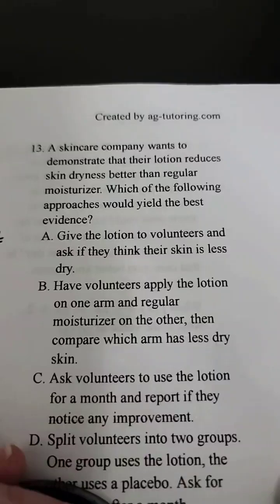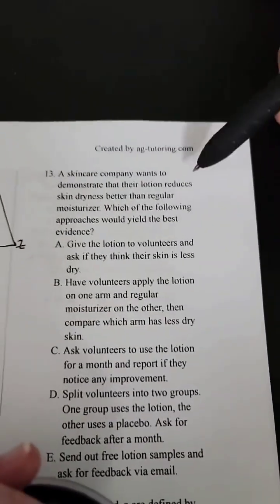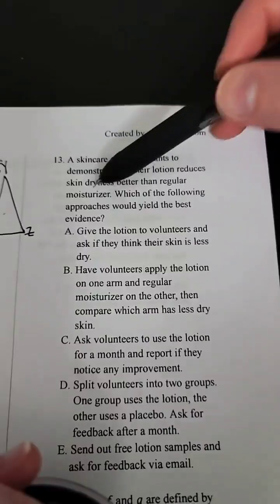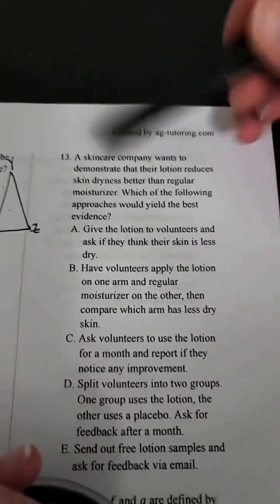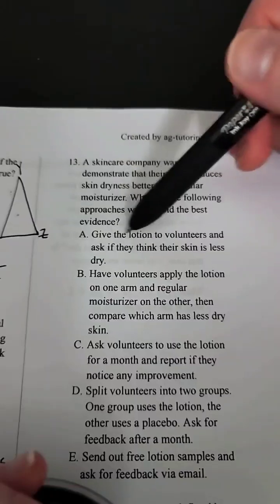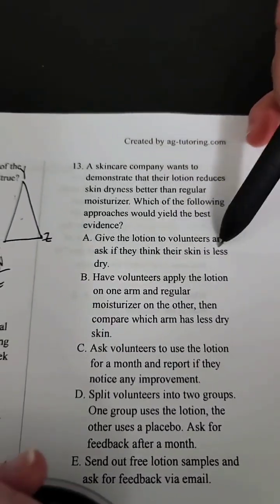So then let's go to number 13, and it says, a skincare company wants to demonstrate that their lotion reduces skin dryness better than regular moisturizer. Which of the following approaches would yield the best evidence? So A, give the lotion to volunteers and ask if they think their skin is less dry.